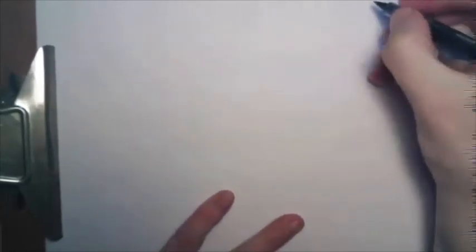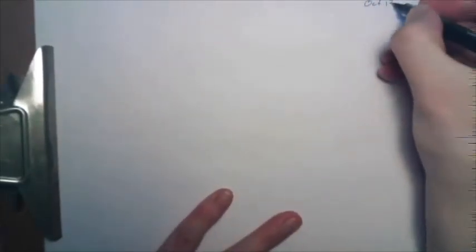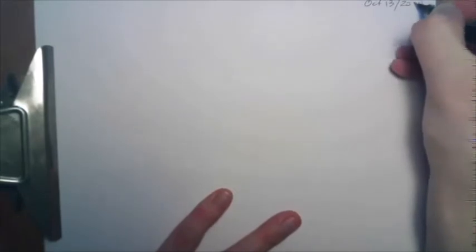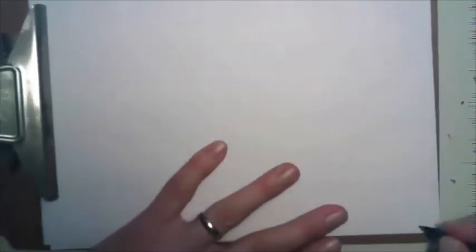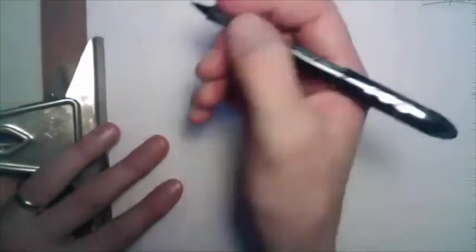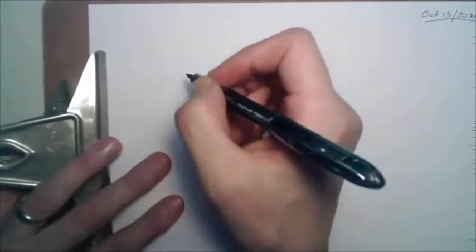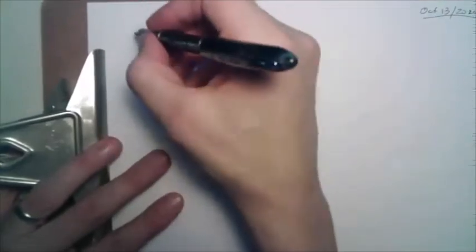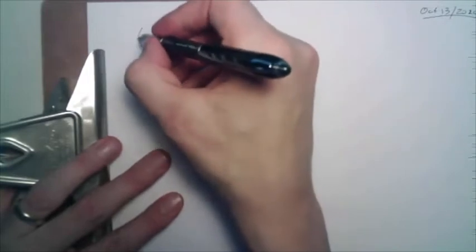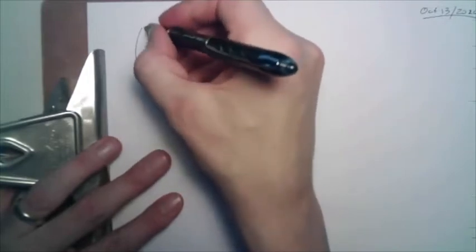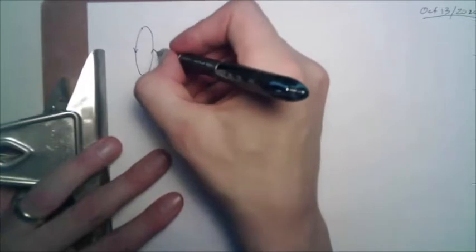All right. So we are October 13, 2020. I promised to talk to you about the Helmholtz coil. We know from our previous class that a current-carrying wire generates a magnetic field.